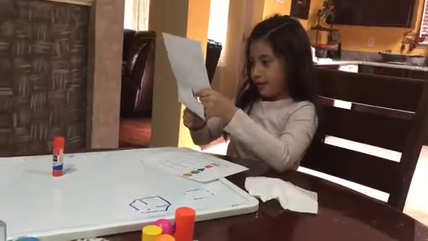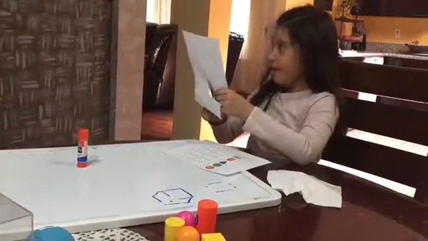So around your house, do you see any shapes that might look 3D? The little red thing. The candle? This one?